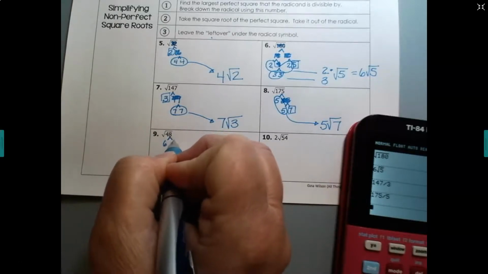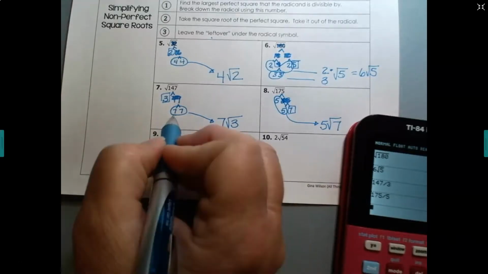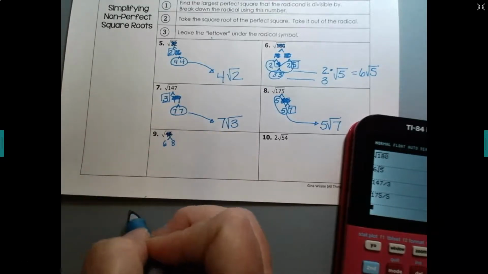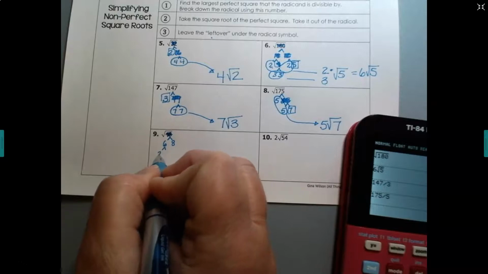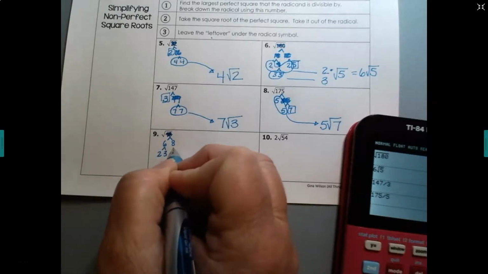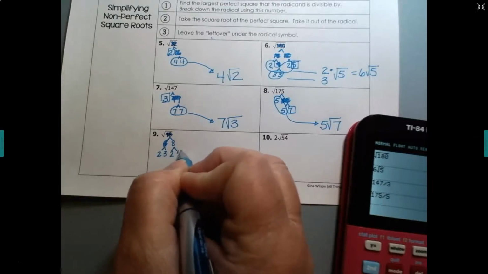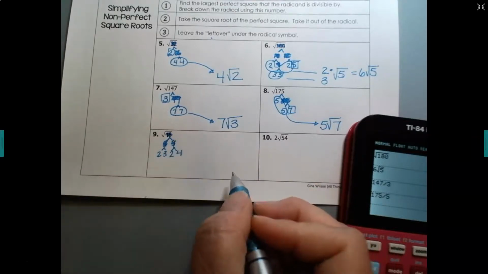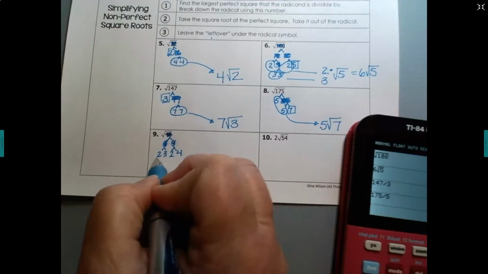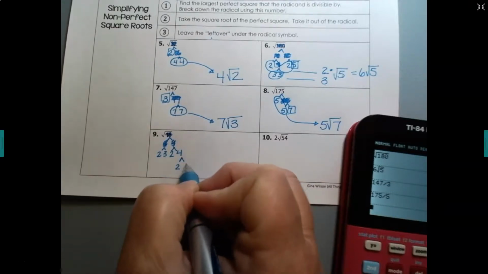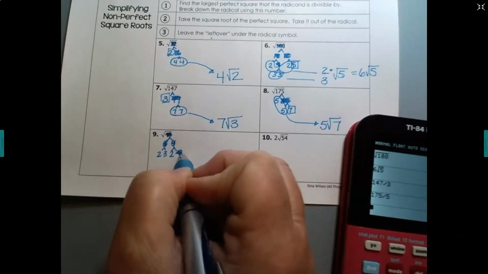Right off the top of my head, I came up with 6 times 8. So I rewrote 48 as 6 times 8. 6 will break down further, 2 times 3. 8 will break down as 2 times 4. 2, 3, and 2 are all primes, but 4 will break down one more time as 2 times 2.